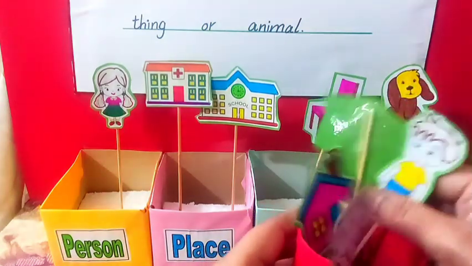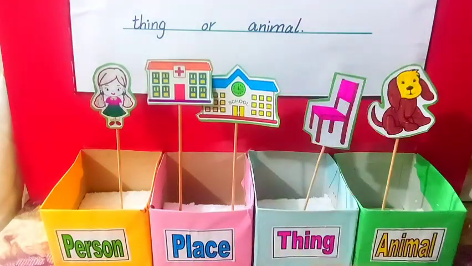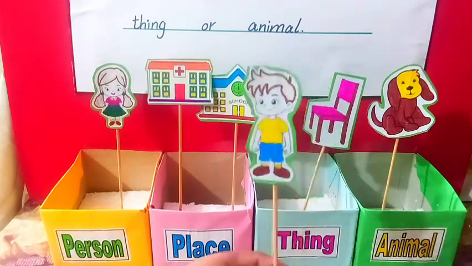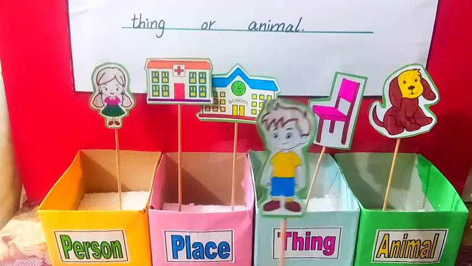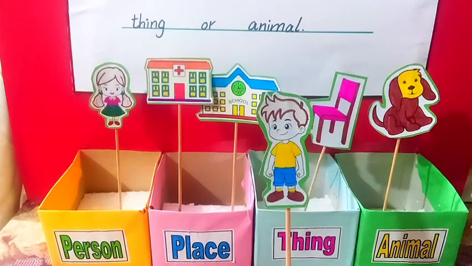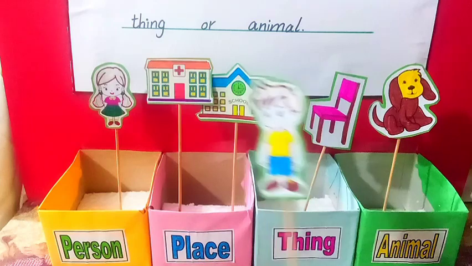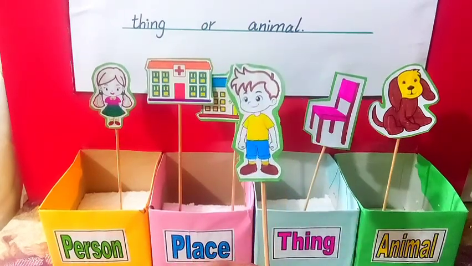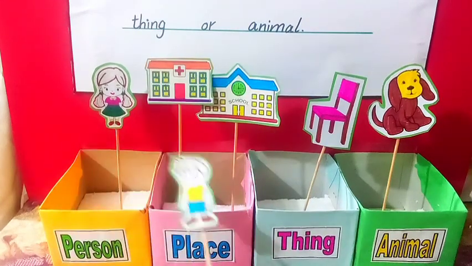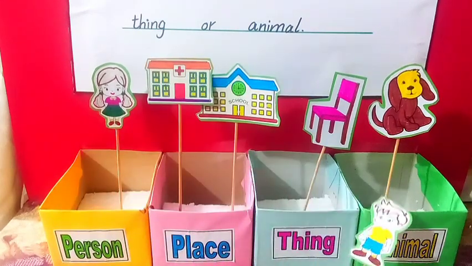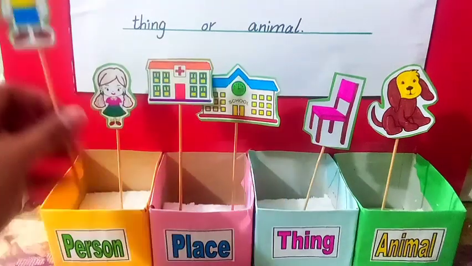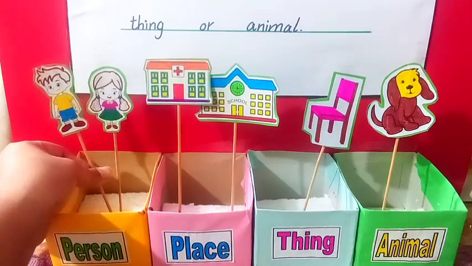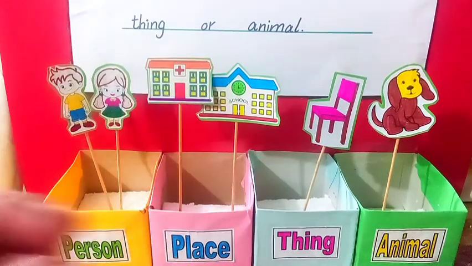Again, I'll choose a stick. That is a boy. Very good. Now this boy, just suppose this boy has a name that is William, right? He is William. So William is the name of a person, place, thing, or animal. William is the name of a person. So we will put it in the person section.